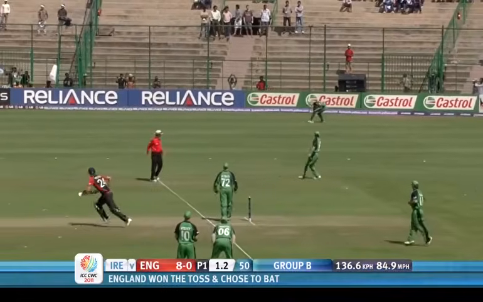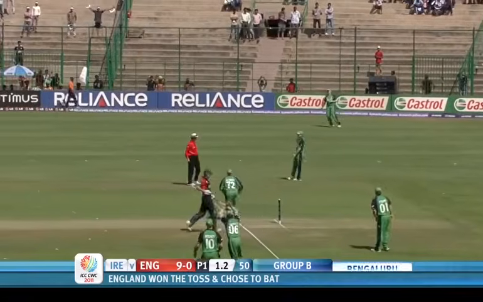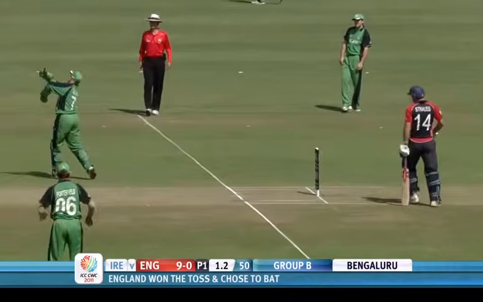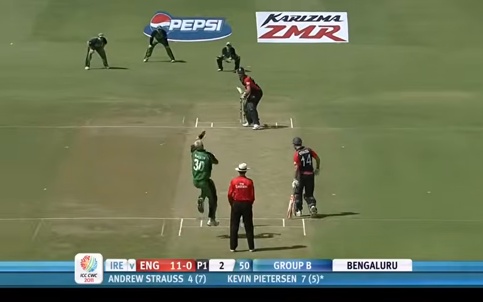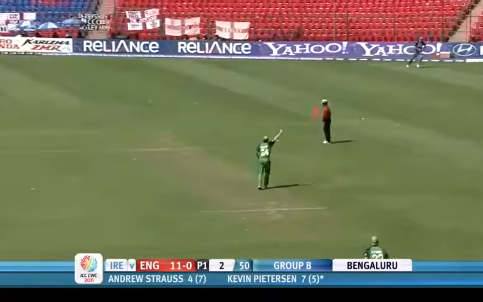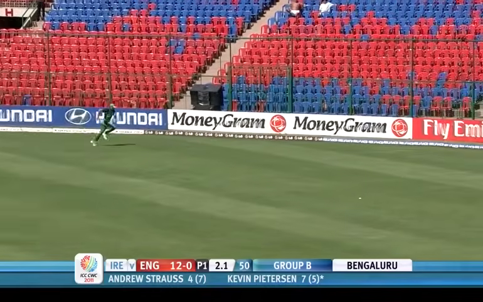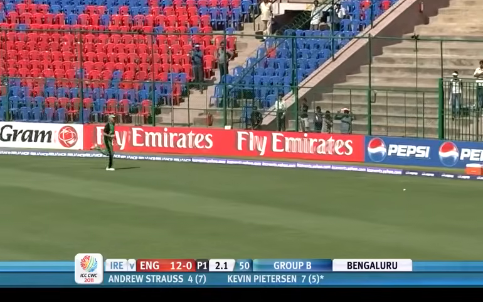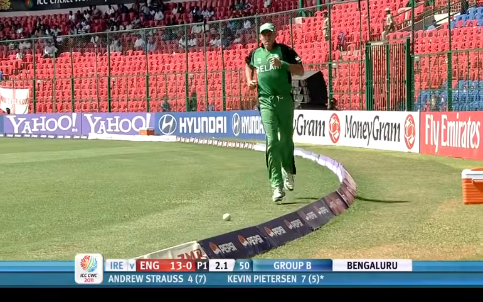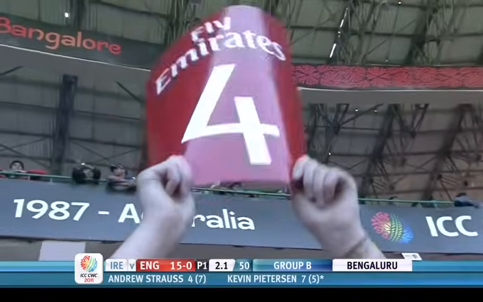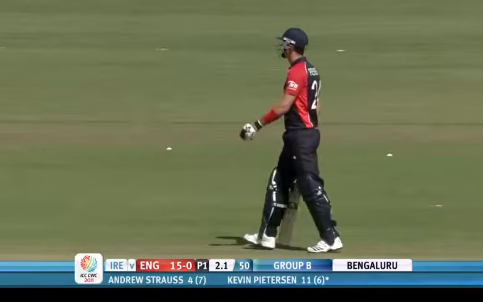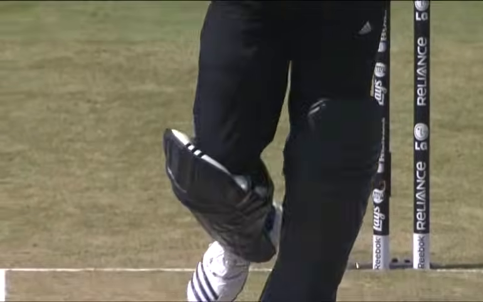It's 2 runs comfortably. Again, runs on the onside. This will run away to the boundary at square leg. Got a feel for Rankin here. He's bowled pretty well, but he's bowled 7 deliveries for 11 runs. That was a big inside edge from Kevin Peterson. Reminds me of Graham Gooch. He used to do this all the time.